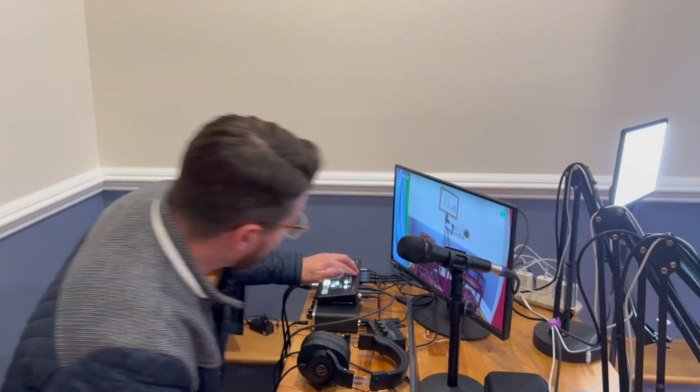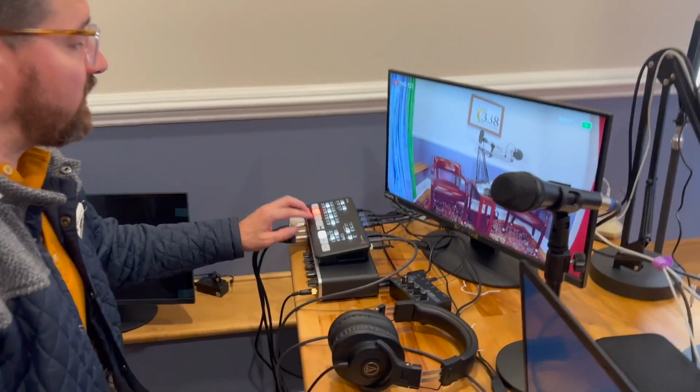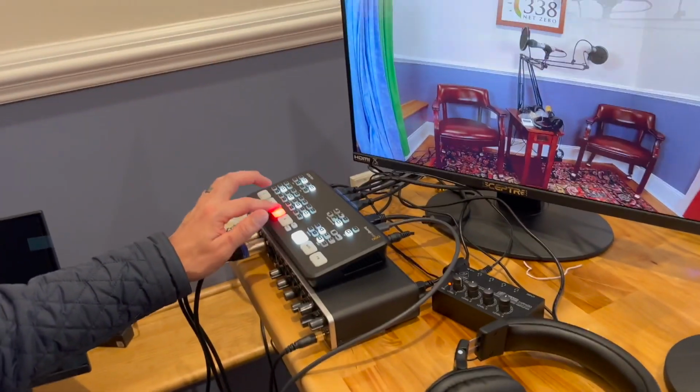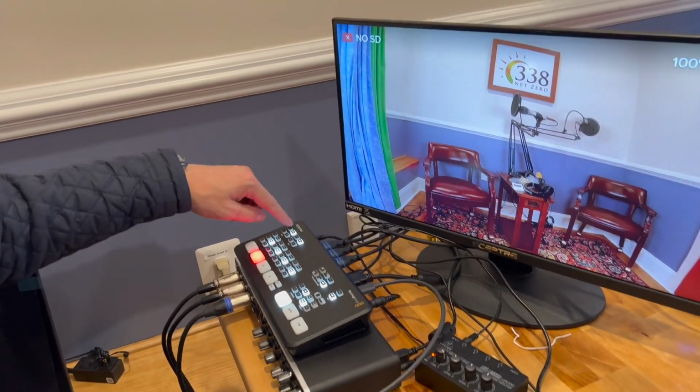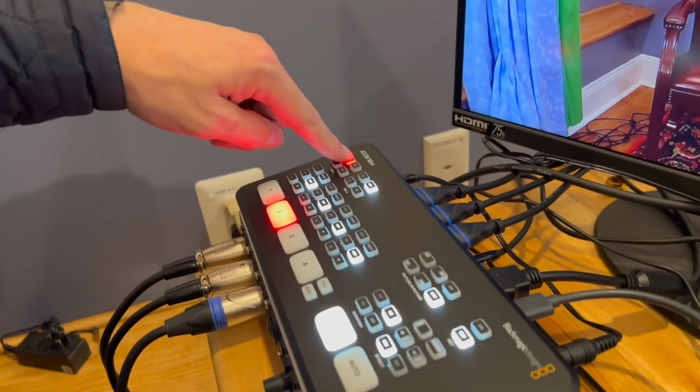So you do the same thing with the other cameras. You just turn them on, press the side button 3 times, and then the top record button, and that'll remove everything from the screen. So once you have all your cameras on, you'll have the control on this board to go between different angles. And also make sure that this is pressed on.